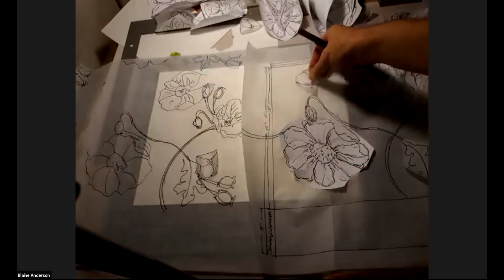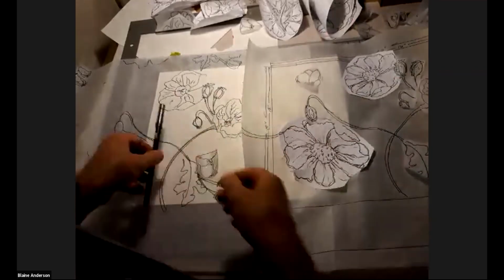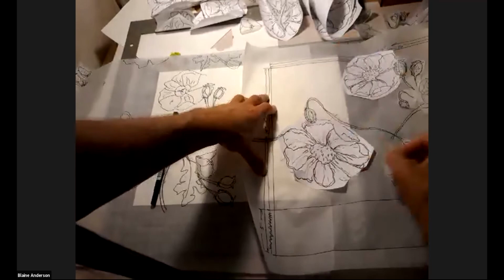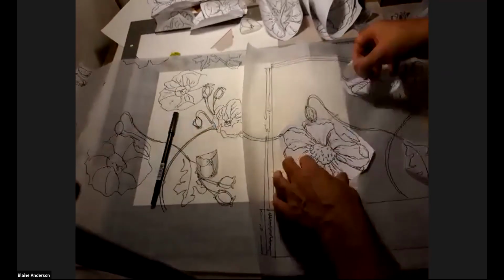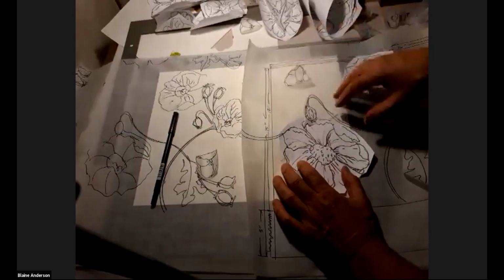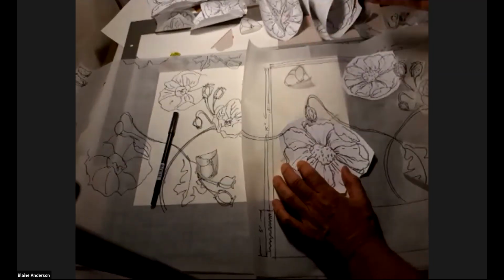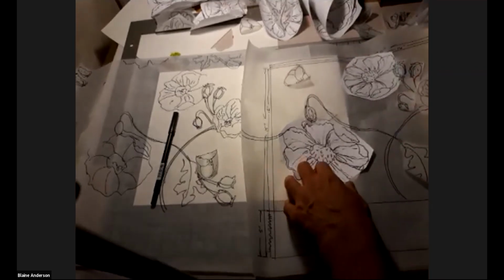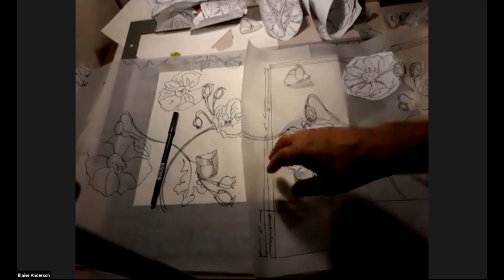I'm ready. Now, if I'm looking at the edge of my paper and I think, okay, I want this to go off towards this edge, that's fine and good, except that I need to look at this as a repeating pattern. Is everything facing up? Let's see. I've got this flower facing down, and I've got this flower facing up.